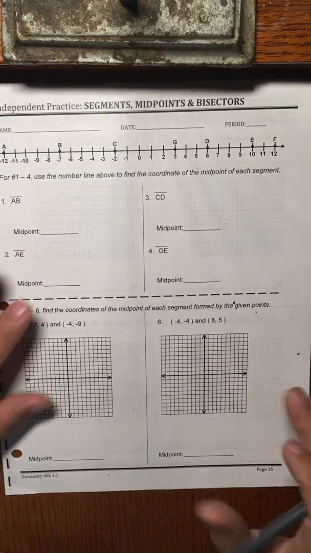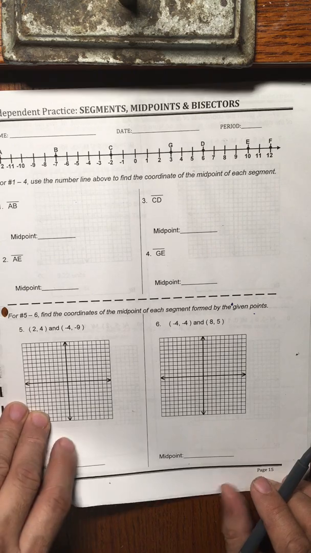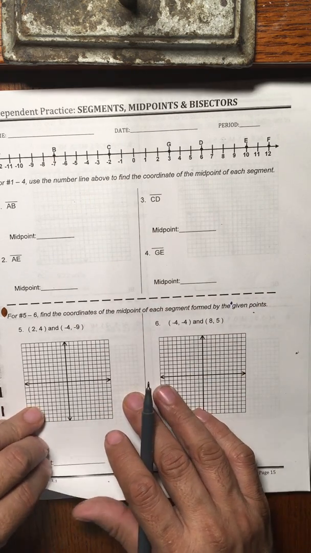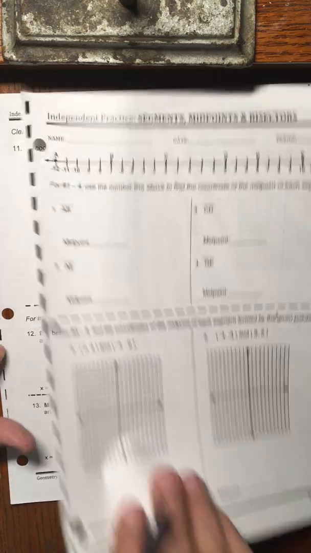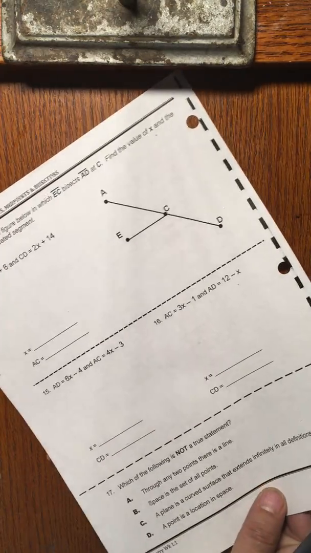Here's the practice for this. Segments, midpoints, and bisectors. Here's your practice. So this is one dimension. Use the formula when you add the coordinates and divide by 2. And you have 2 coordinates. Do the same for 2 coordinates, or draw them. And the algebra. Okay, thank you.